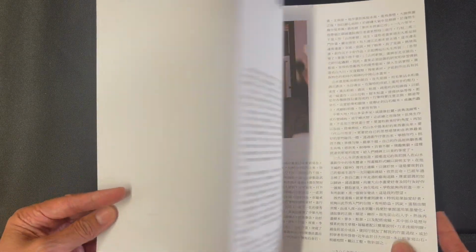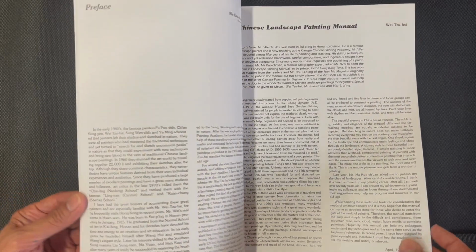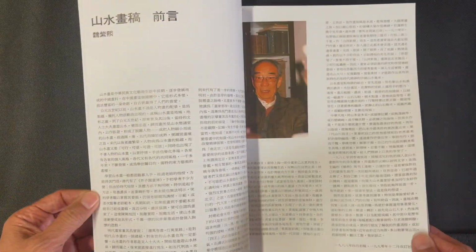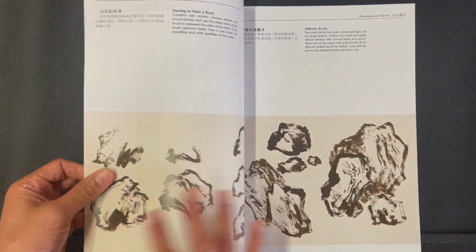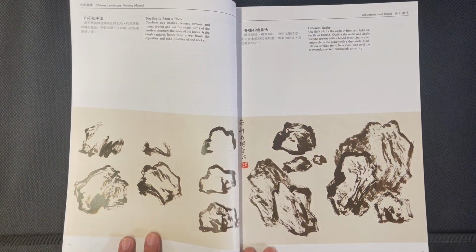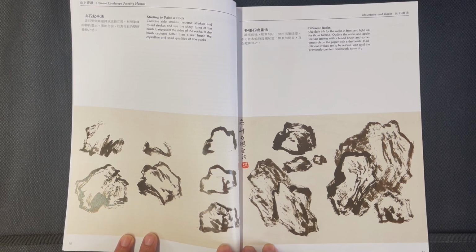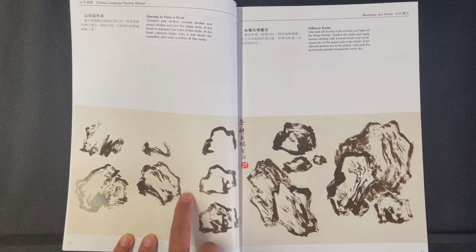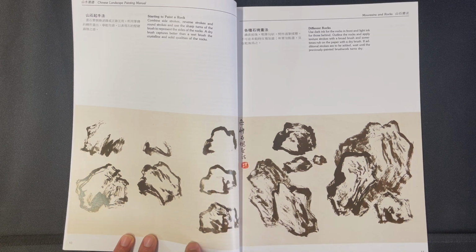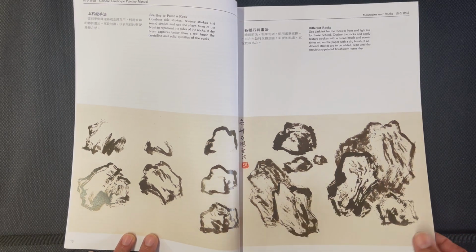So the book starts with a biography of the artist, here in both Chinese and English. And then we get into our first section, which is talking about rocks. We can see here that there are some stroke breakdowns, elemental buildups of different rock elements. And you can see how the artist uses the strokes to build the textures.